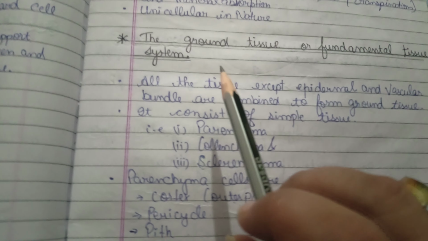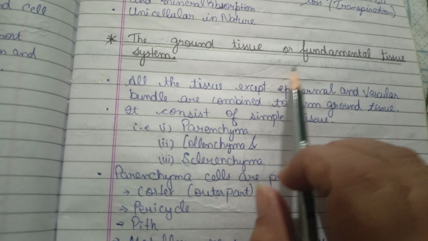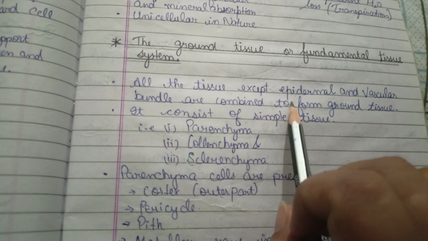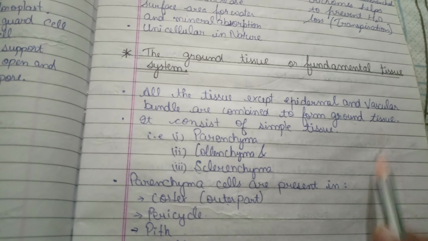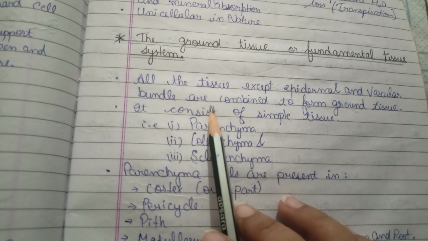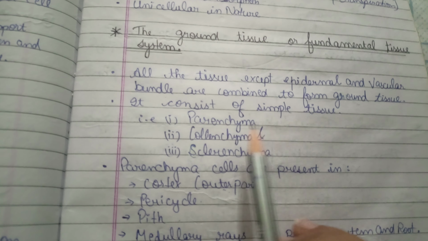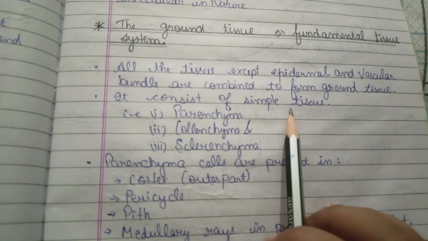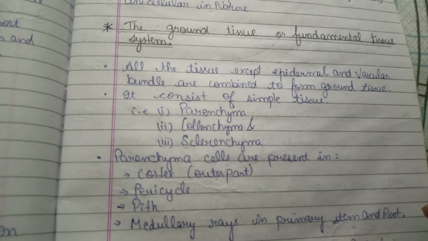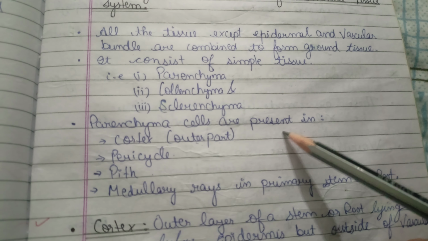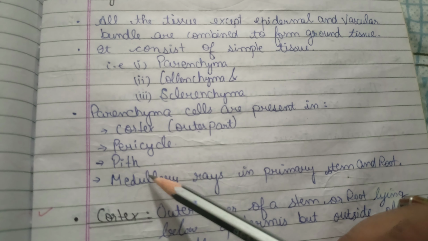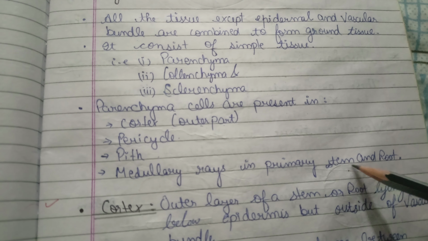Now the second part of the plant is the ground tissue or fundamental tissue, which makes up the body of the plant. All the tissues except the epidermal and vascular bundle, which we have studied, are combined to form the ground tissue. Generally it consists of simple permanent tissues like parenchyma, collenchyma and sclerenchyma. Parenchyma cells are generally present in the cortex region, that is the outer part of the plant, pericycle, pith and medullary rays in the primary stem and root.